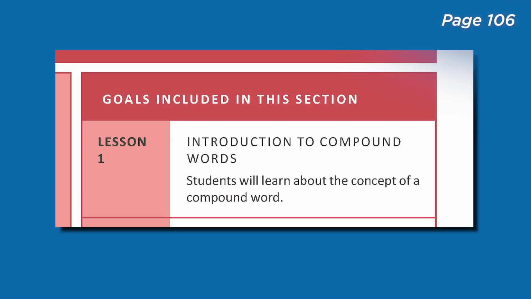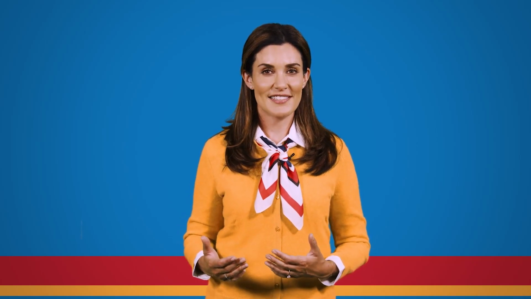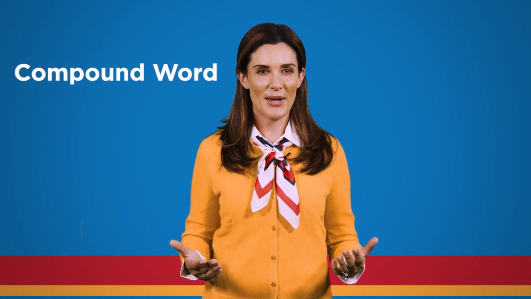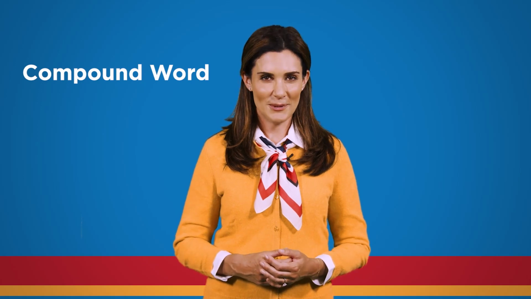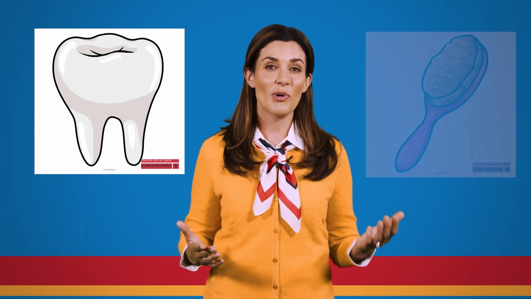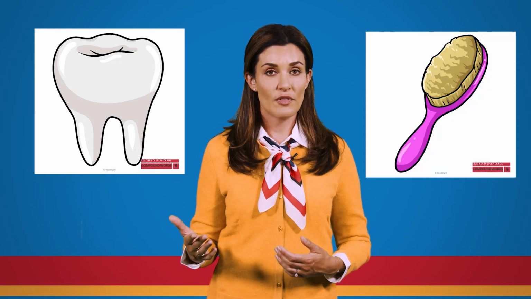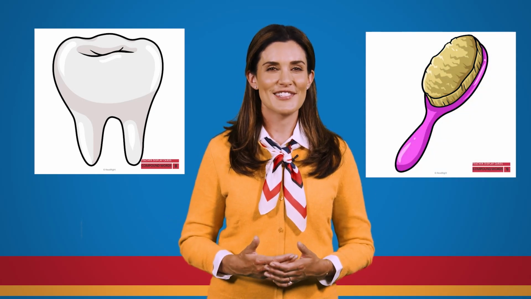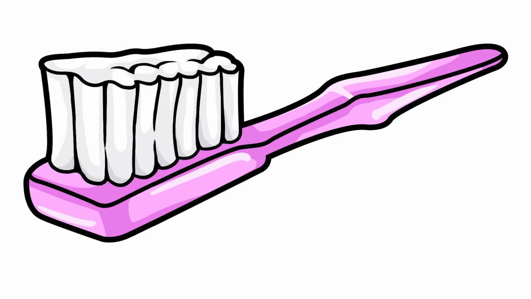Students will learn about the concept of a compound word. They will learn that many words are made up of smaller parts. Sometimes these small parts are real words, and sometimes they are not. If a word is made up of 2 parts, and each of these parts is a real word, then the word is a compound word. For example, the word toothbrush is made up of the words tooth and brush. Both tooth and brush are real words, so toothbrush is a compound word.